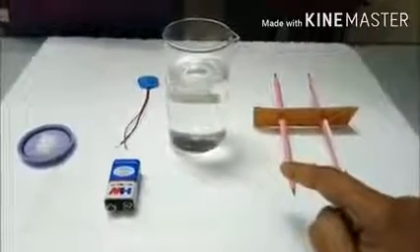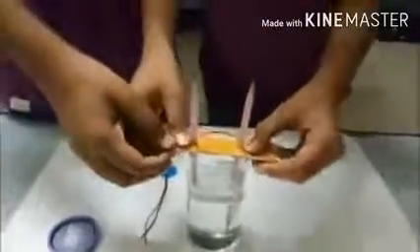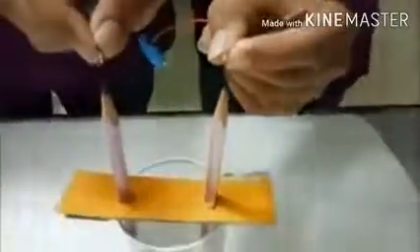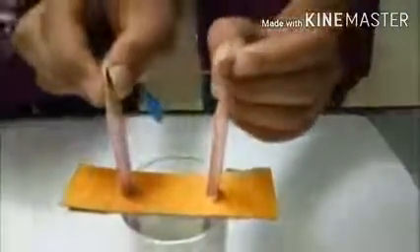Now let us see how the experiment can be performed. Set up the experiment as shown here. Okay. Add some more salt to increase the conductivity of electricity. Connect the wires to the battery.